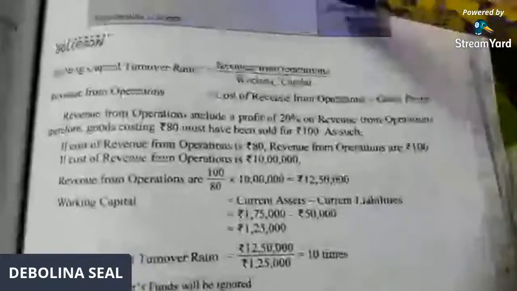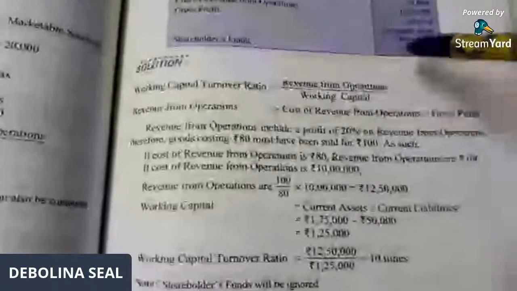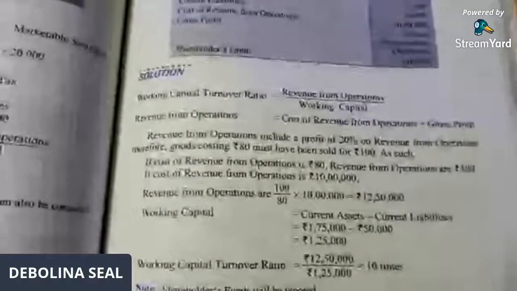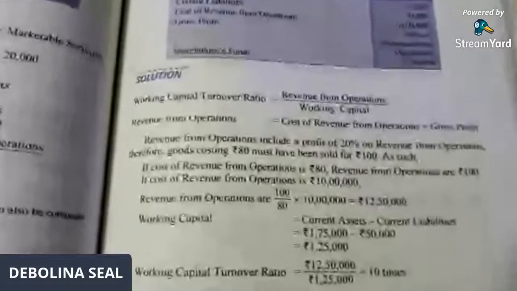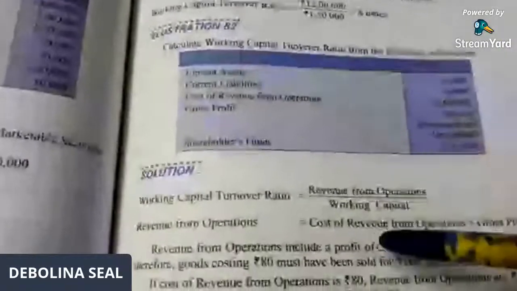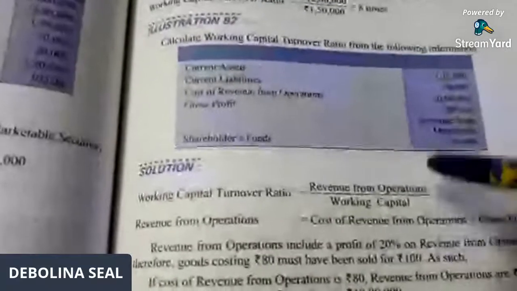So you are seeing, children, that all the ratios, today we have completed this working capital turnover ratio and trade payables turnover ratio. So these four activity ratios are complete today, and you are seeing that each sum on ratio is having almost 3 to 4 varieties.